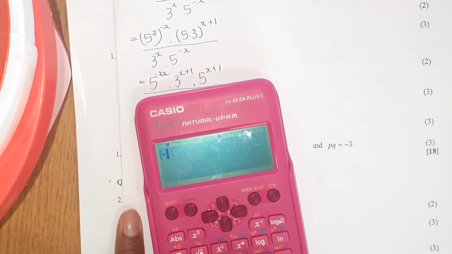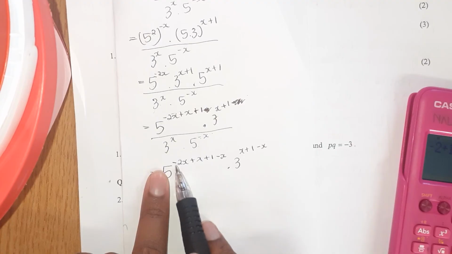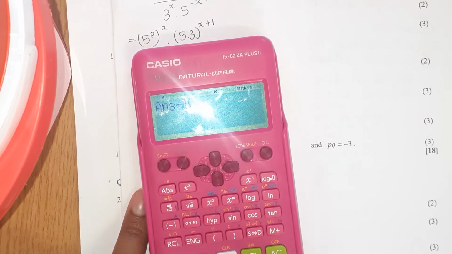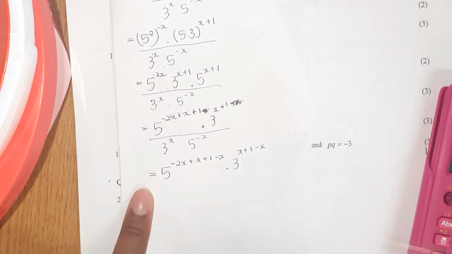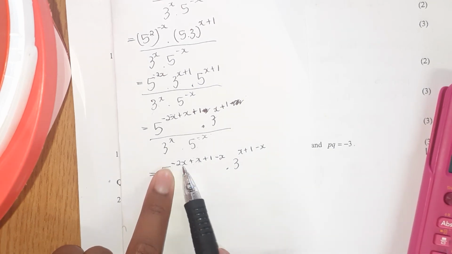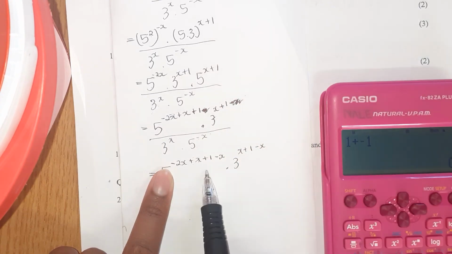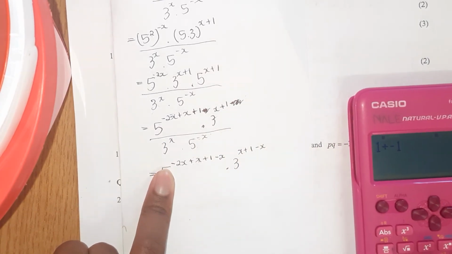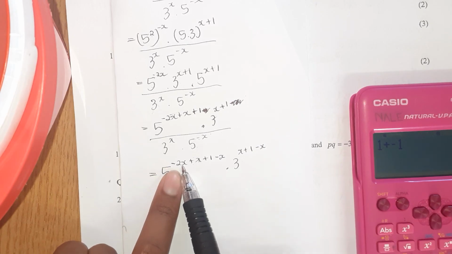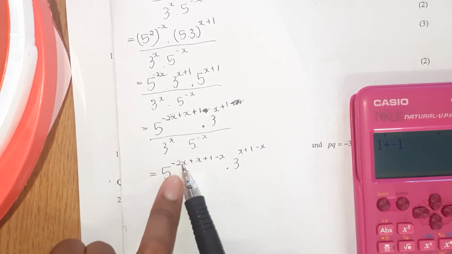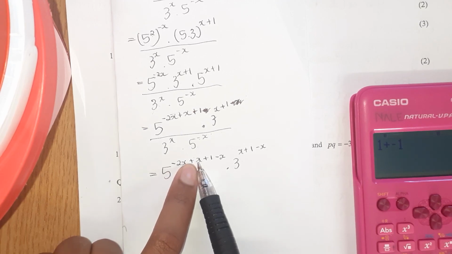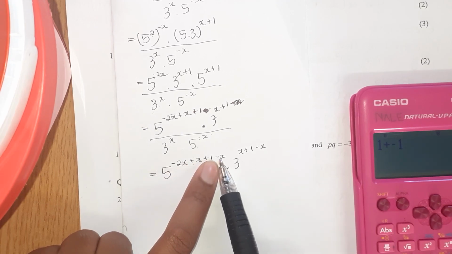let's say in the calculator you have negative 2 plus 1, that's negative 1 here, and then negative 1 minus 1. Or let's do this: x plus negative 1, that is 0. Both of these are 0. So we'll have negative 2x plus x minus x, and that will give us 0.